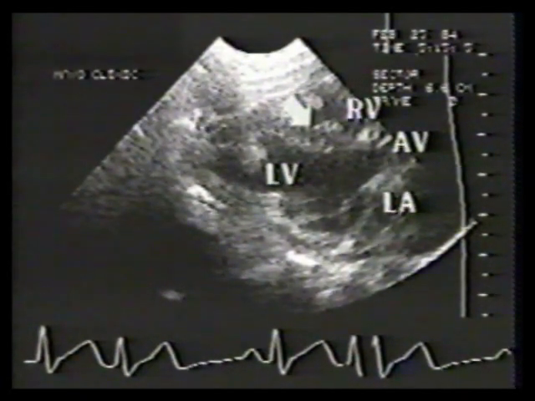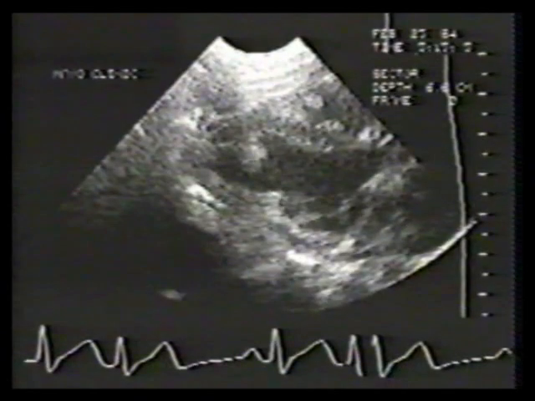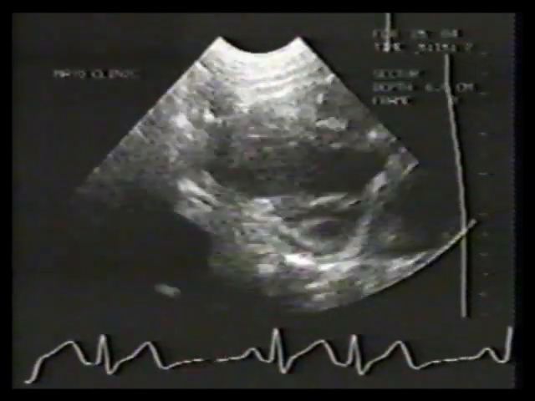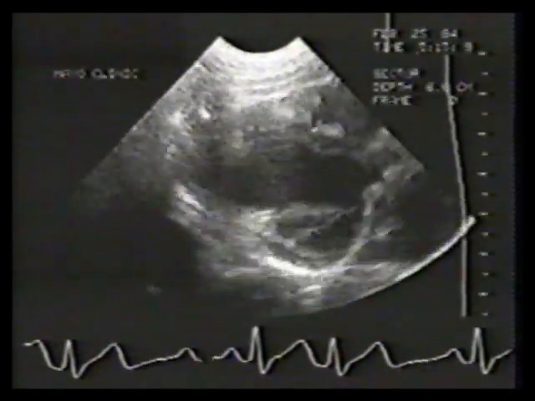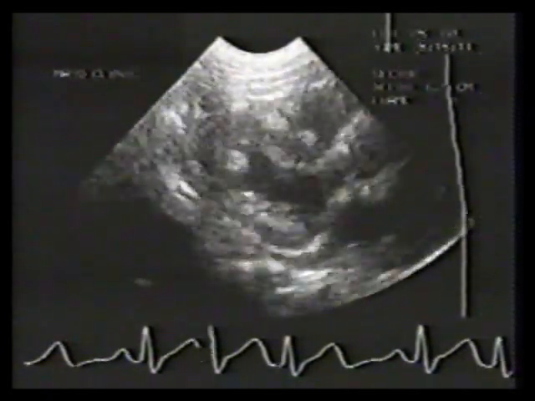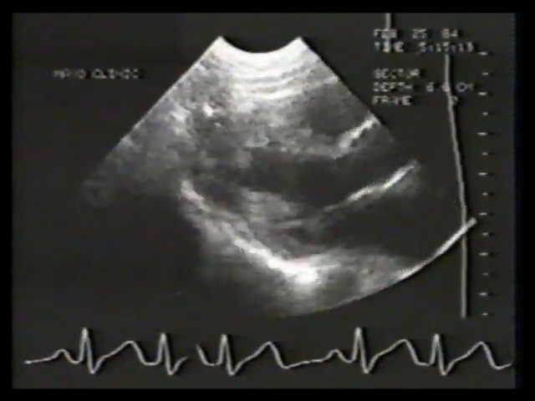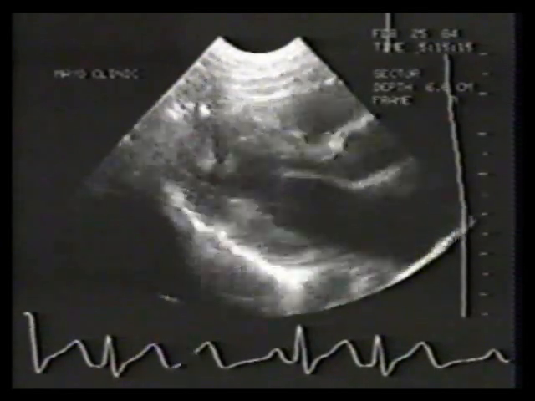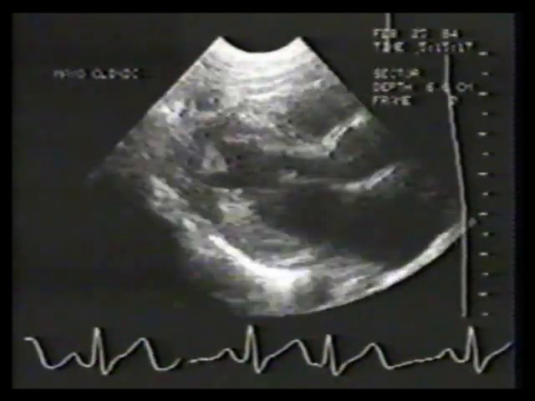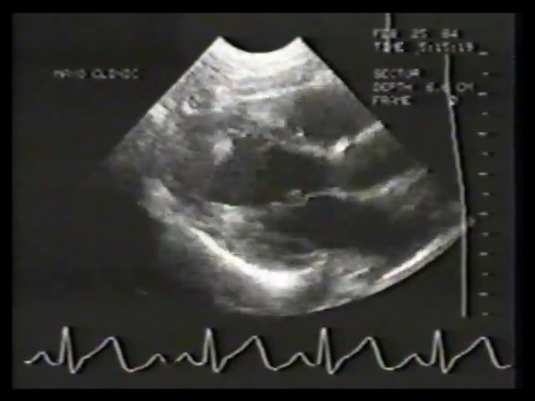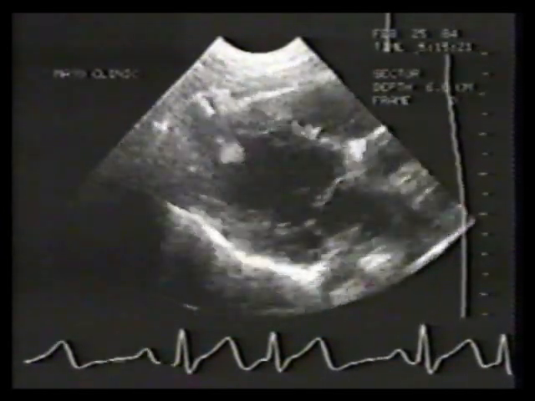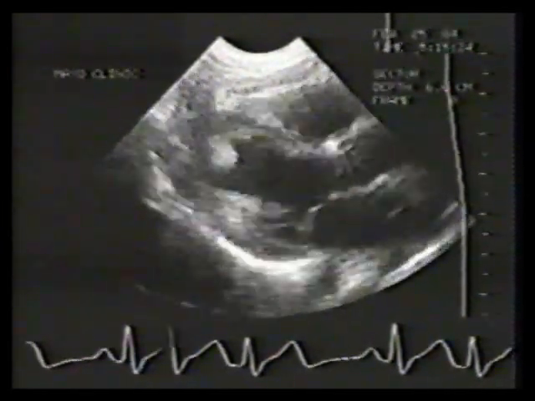The rhabdomyoma is the most common benign tumor found in children. It is most frequently associated with tuberous sclerosis. The tumor can be variable in size. When large, it can cause inflow or outflow obstruction. Also, as the child grows older, the tumors have been known to regress in size.